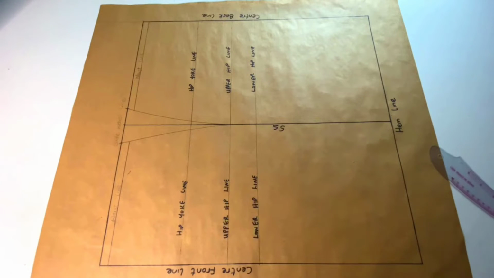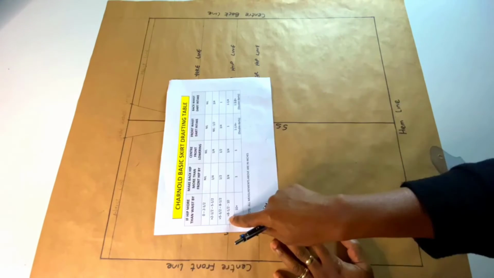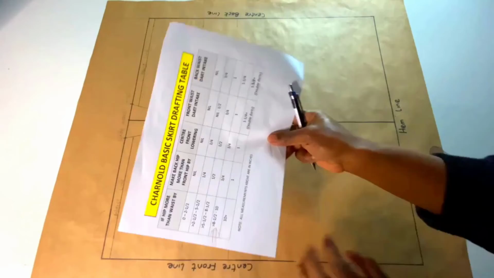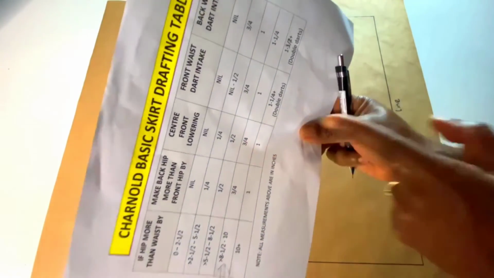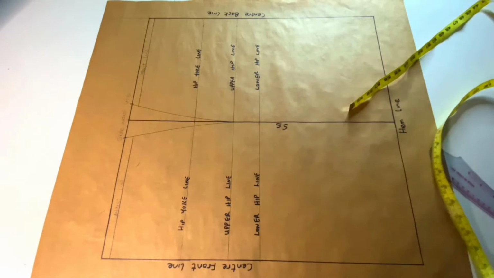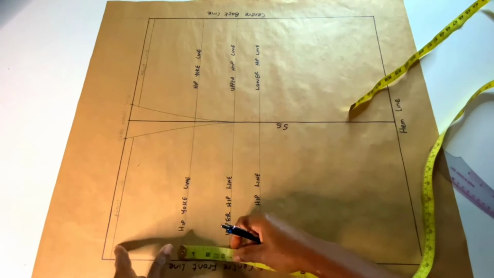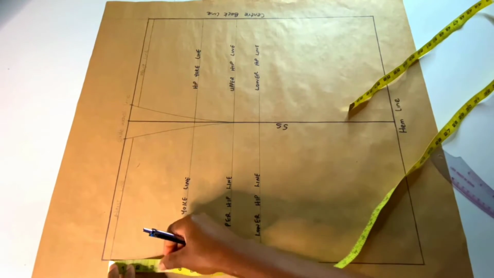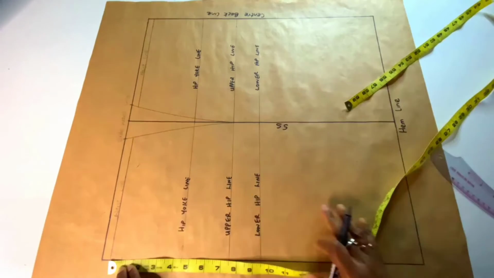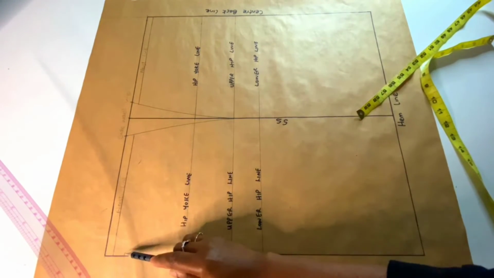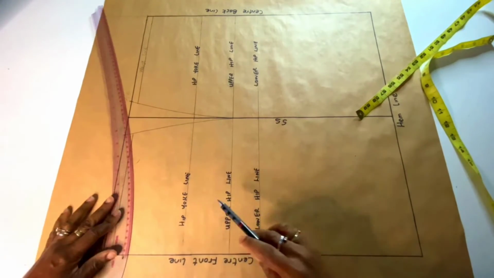Next, we need to lower our front waistline using the lowering parameter on our chart. So on this row, our front lowering is 3/4 inches. So we're going to go ahead and lower 3/4 inches for the front waist like so. So we measure down 3/4 inches from the waistline and not from the side waistline. So we'll connect from the side waistline to the center front lowered in a smooth curve like so.